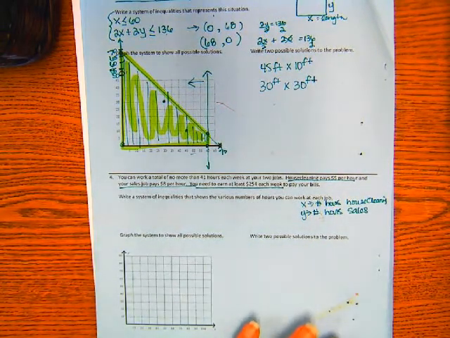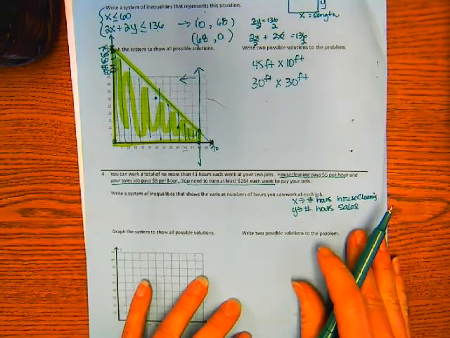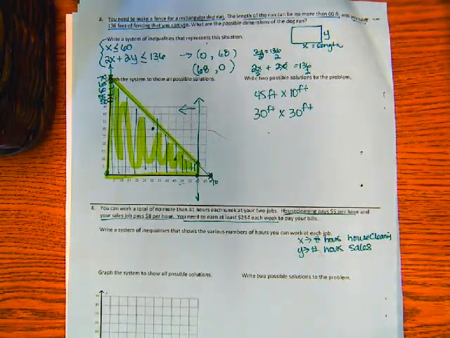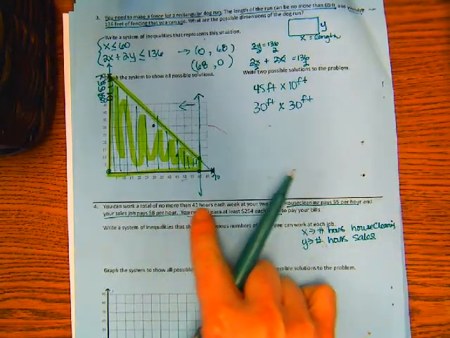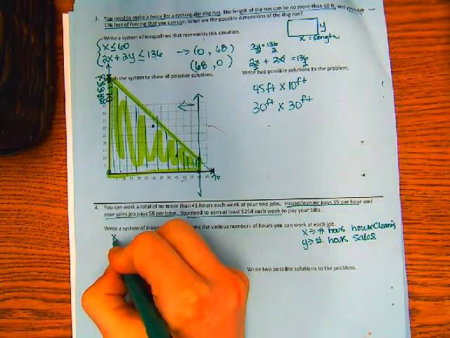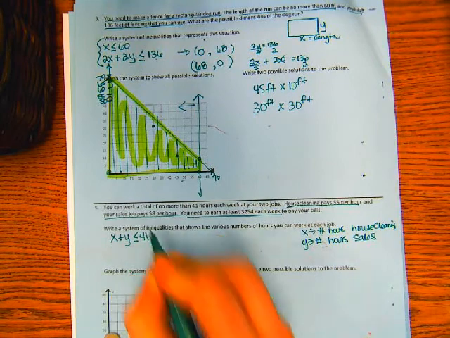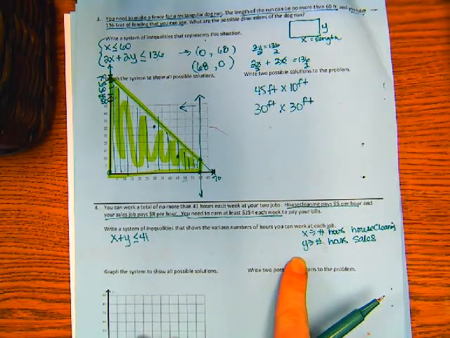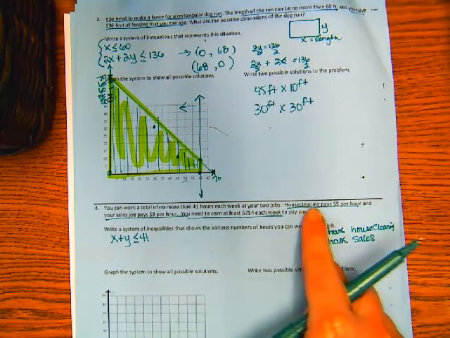And Y be the number of hours at your sales job. Alright, so first of all, the total hours between X and Y can be no more than 41. So I'm going to write X plus Y is less than or equal to 41, because these are the combination of the hours of the two.